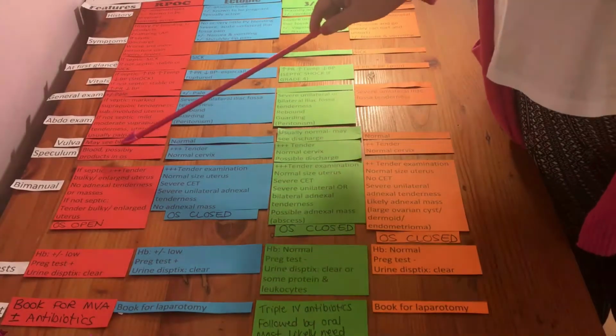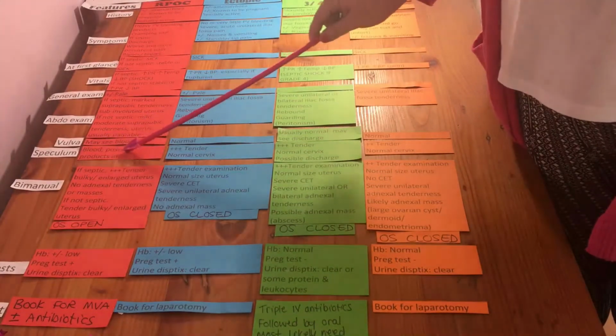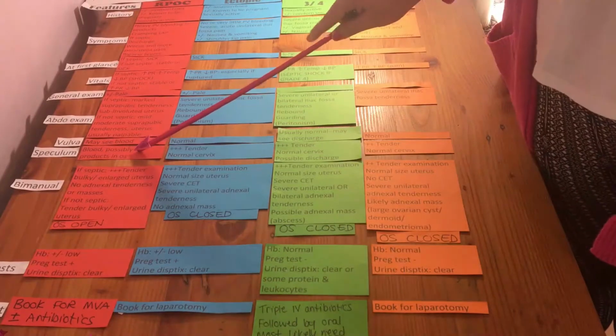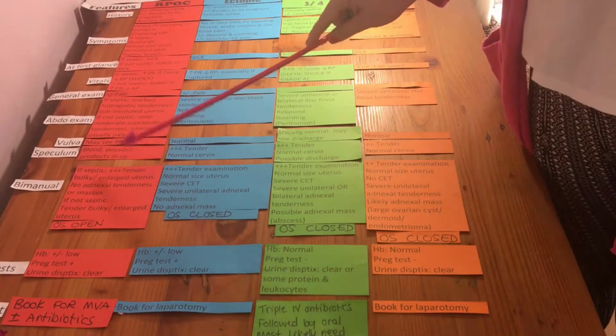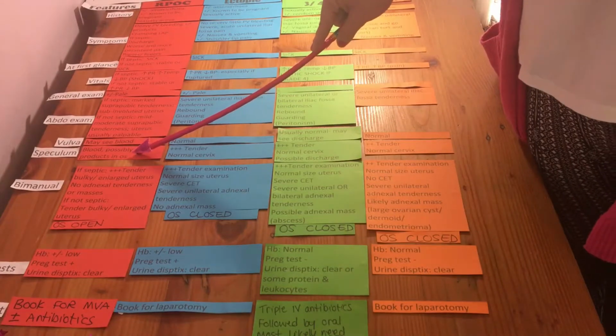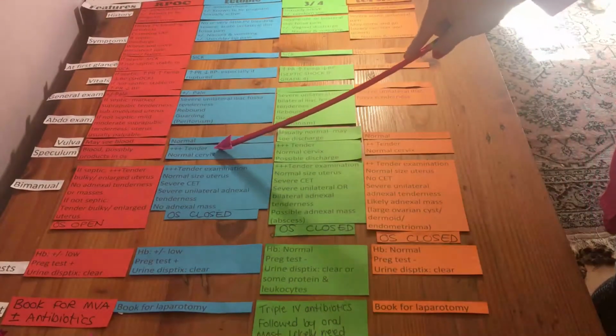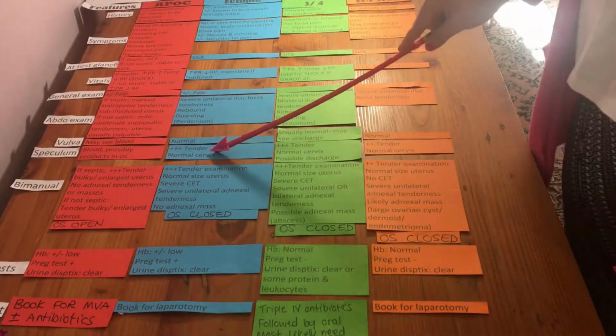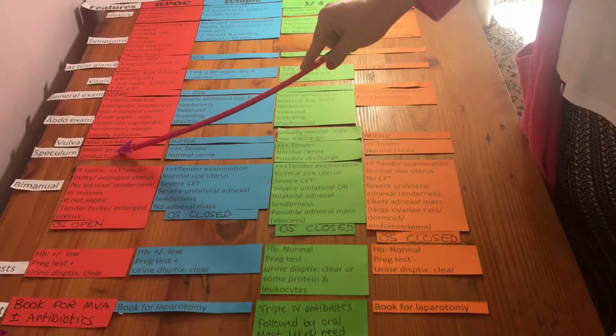On speculum examination, you are going to see blood in this patient with retained products, and you're possibly going to see the products themselves. If you do see products in the os, you take a sponge holding forceps and you gently remove them. This, putting a speculum into these 3 patients is going to be excruciating. It's going to be sore for this woman if she's septic.